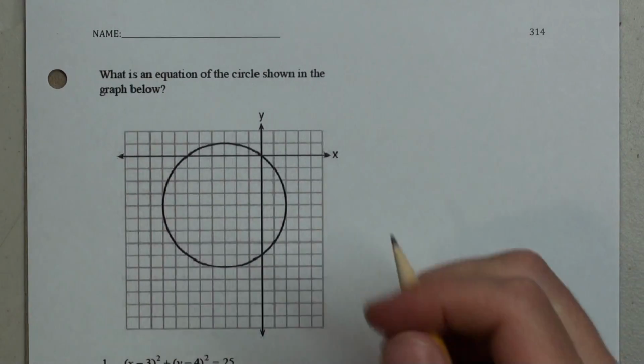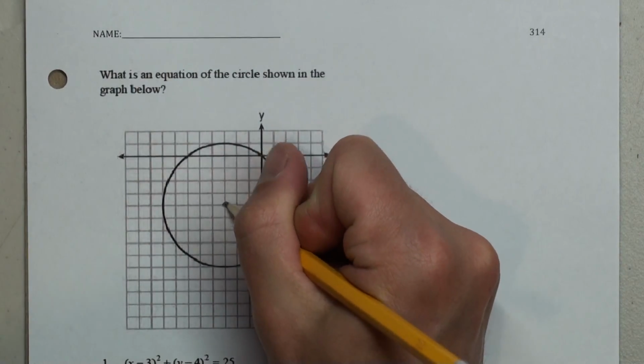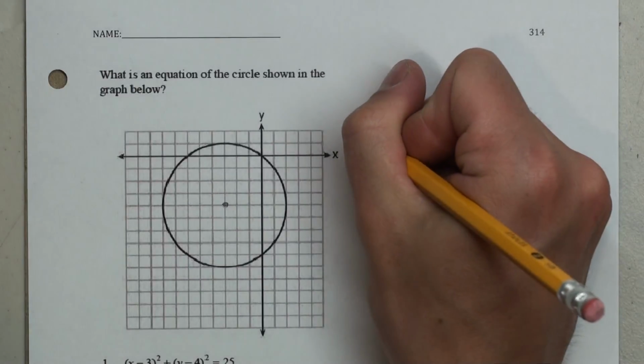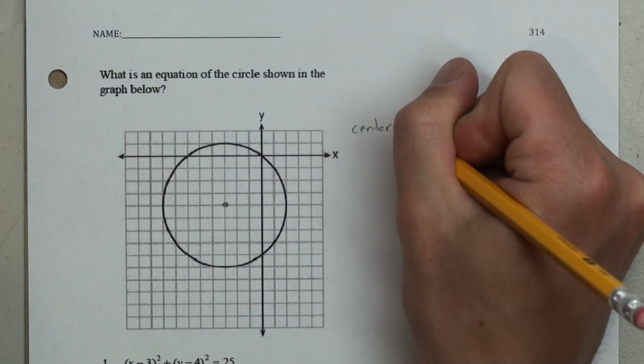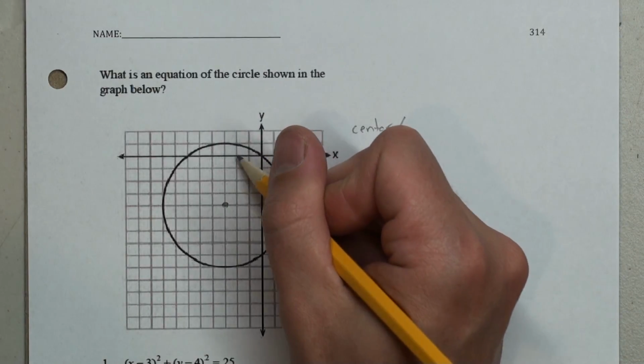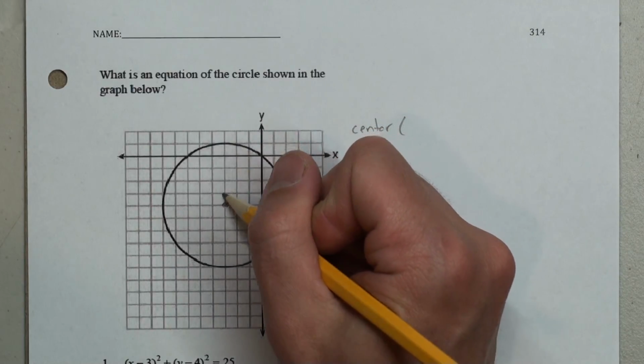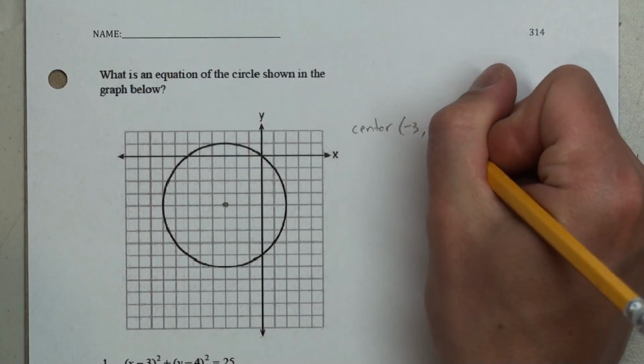Okay, so I could eyeball my center right away, which is at negative 3, negative 4.